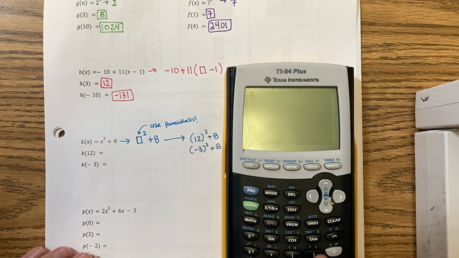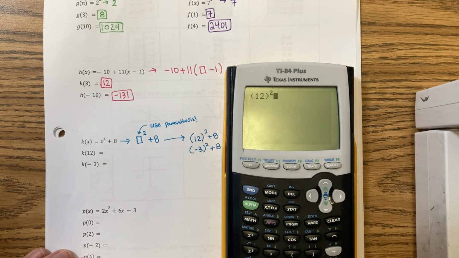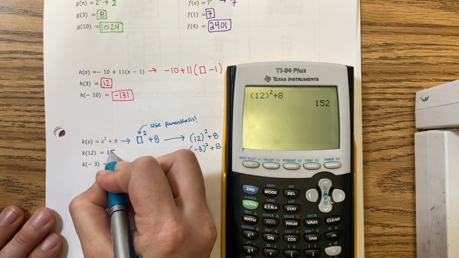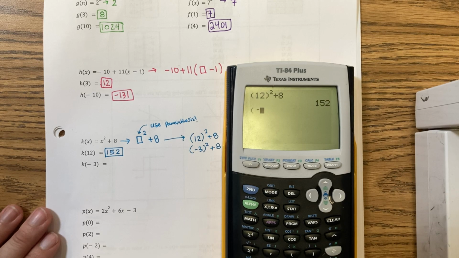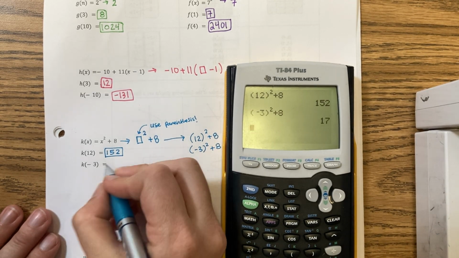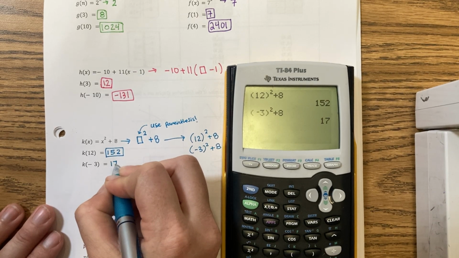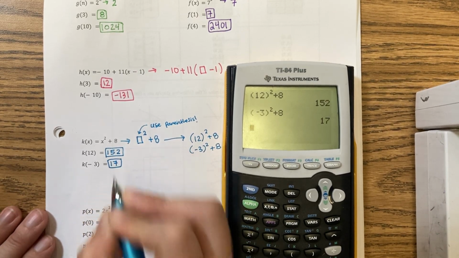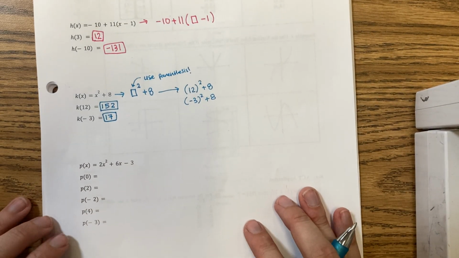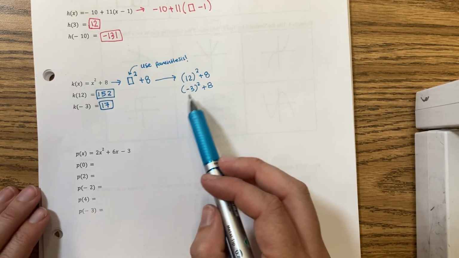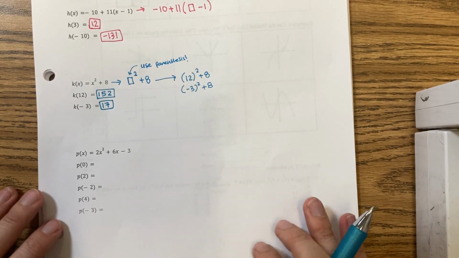So parenthesis 12 squared plus 8 is 152. Parenthesis -3 squared plus 8 is 17. So be careful of parentheses. If it marks it wrong on your assignment, it's most likely the parentheses on there.